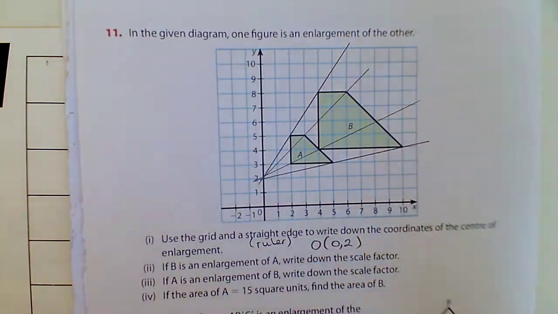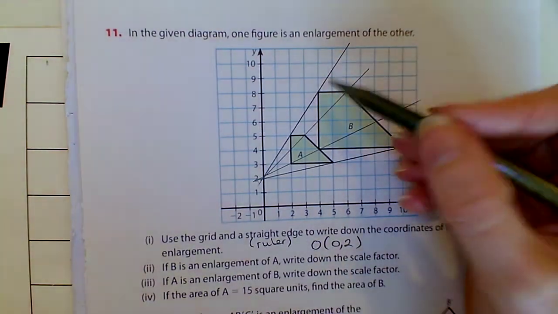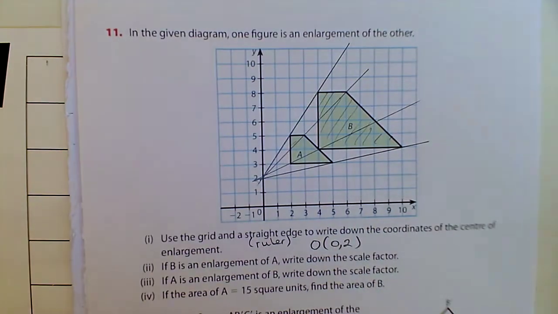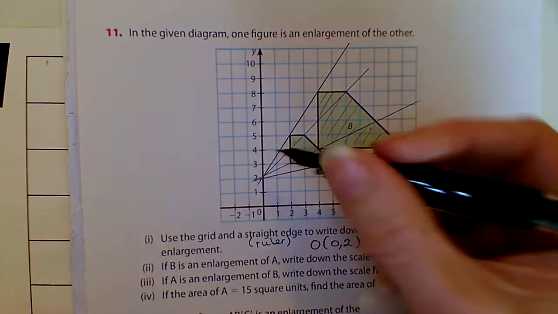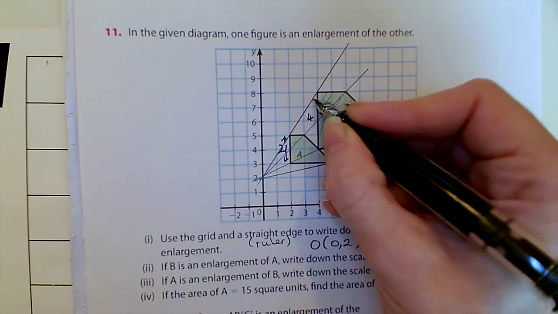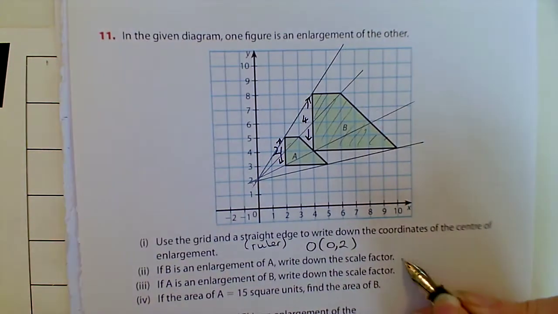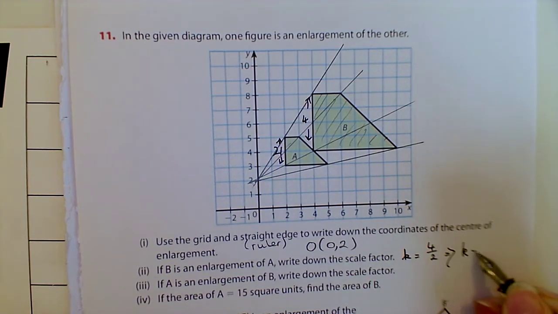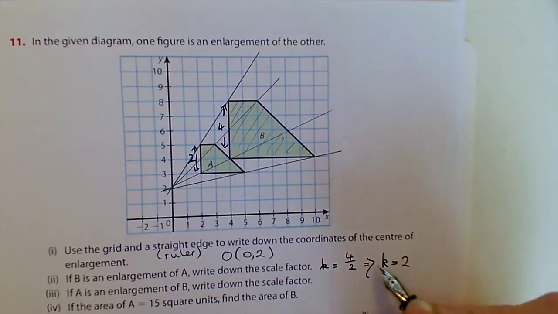If B is an enlargement of A, write down the scale factor. So this one, A, let's just pick this side, is 2 boxes up, and this is 4 boxes up. So my scale factor will be 4 divided by 2, which is 2. My scale factor is 2.